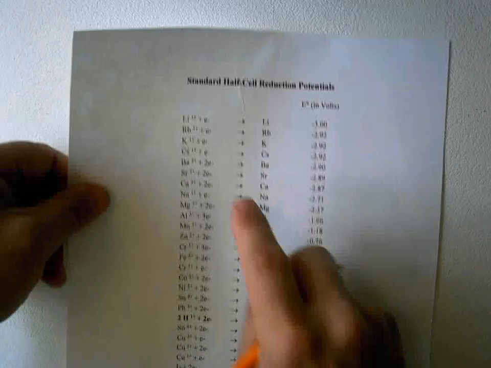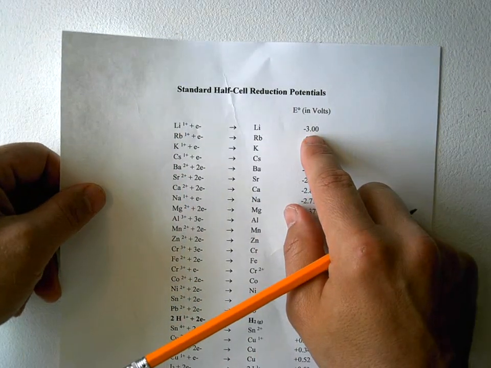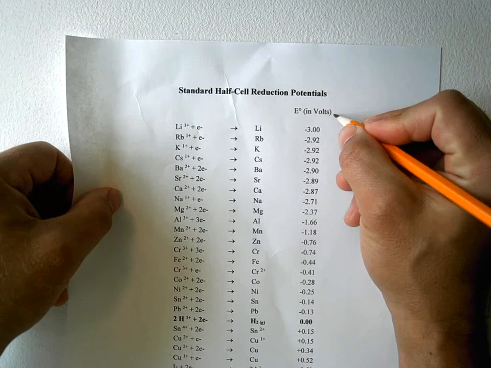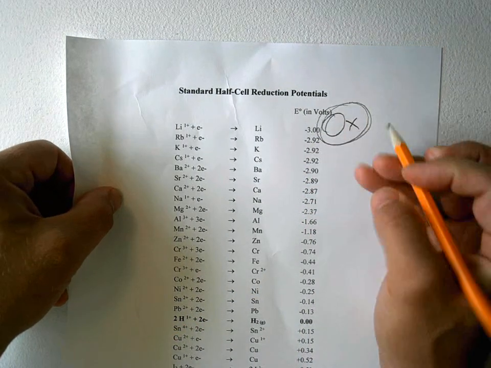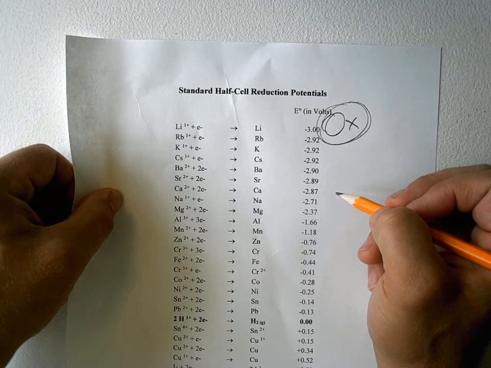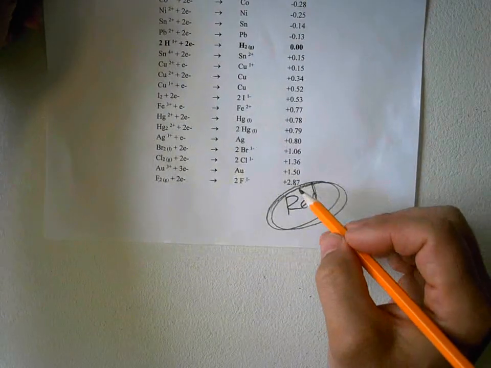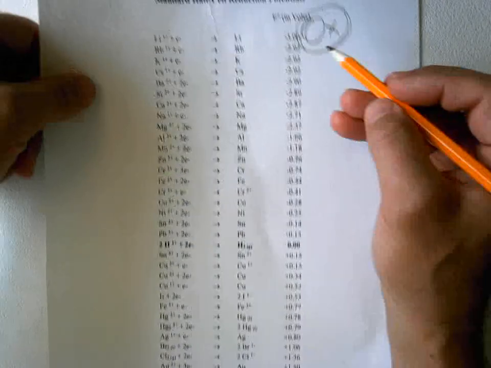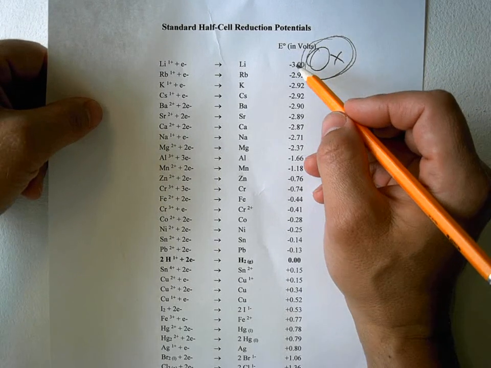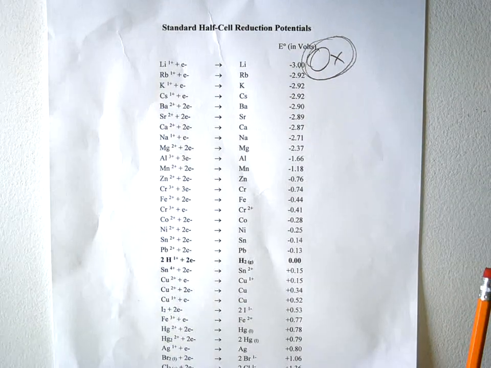Okay, up here, lithium. Things with negative numbers are things more likely to be oxidized. So things with the highest number are most likely to be reduced, and things with the lowest number, the most negative number, are more likely to be oxidized.